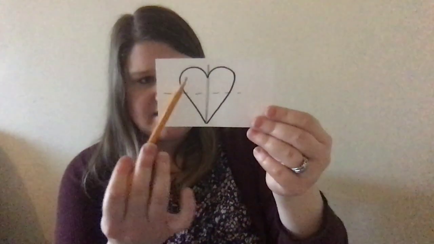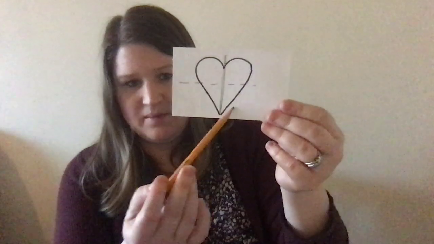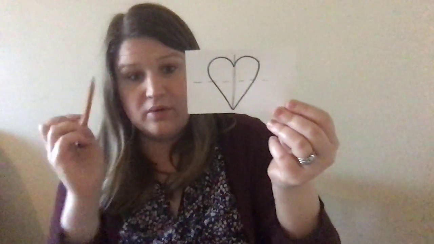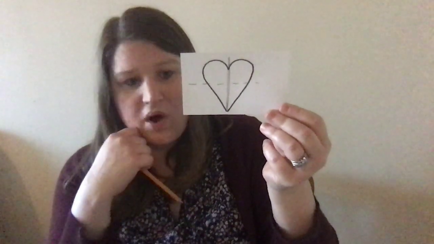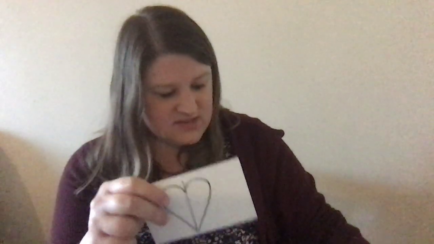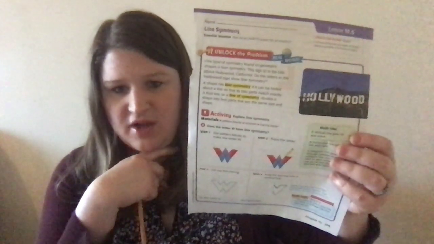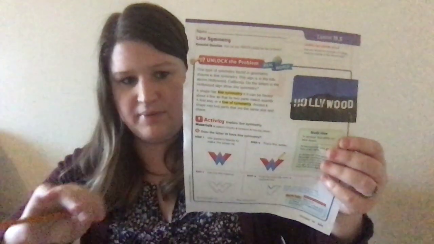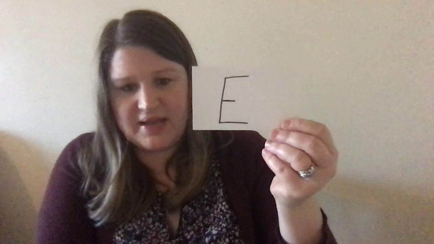If I go across now, is that a line of symmetry? Is the top part exactly the same as the bottom? If I folded it in half, would the two line up? The answer is no. So this one only has one line of symmetry, whereas the H has two, the O has two. You could fold them two different ways, and the top and bottom or side to side would both show lines of symmetry. This one has one, but some of them have more than one. The next one, I have another letter, an E. Do you see any lines of symmetry here?